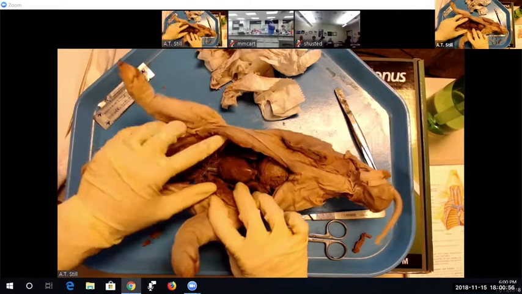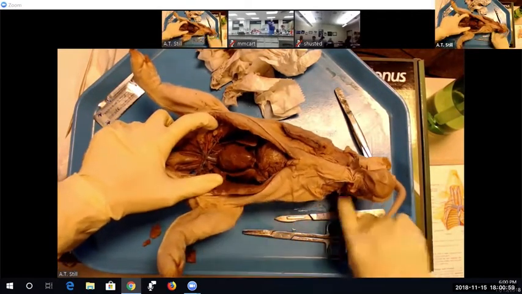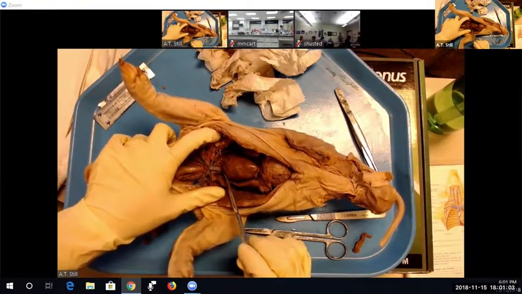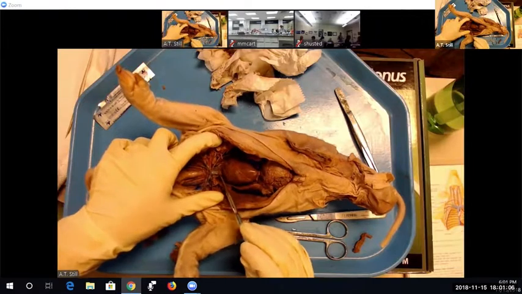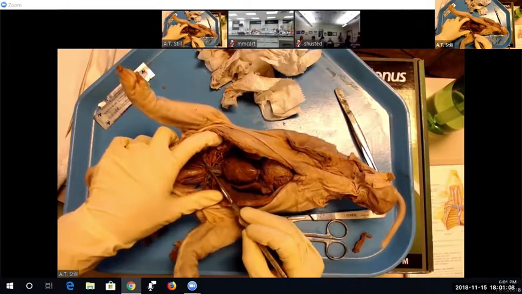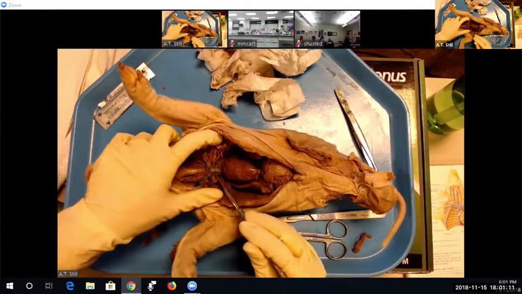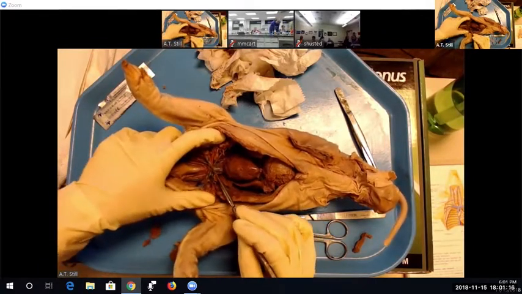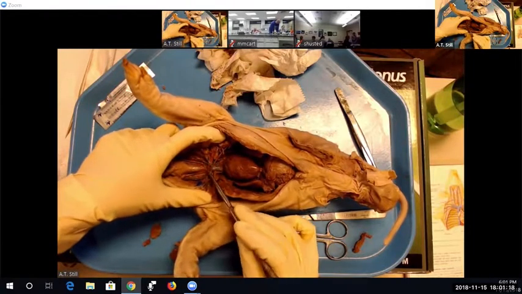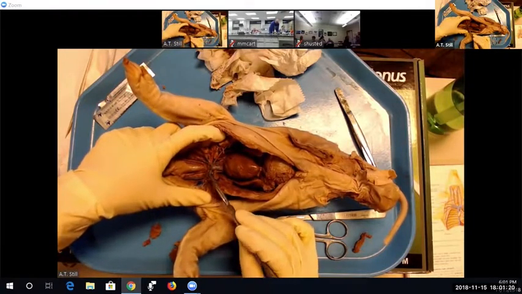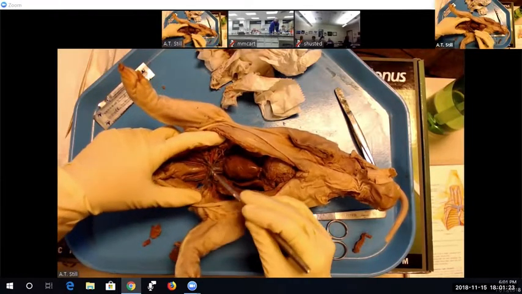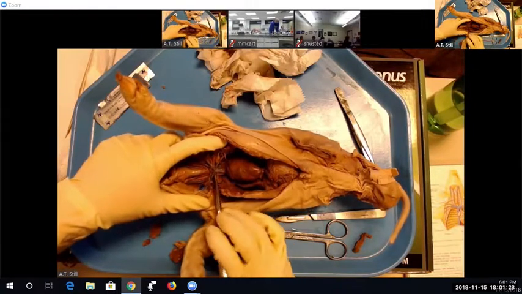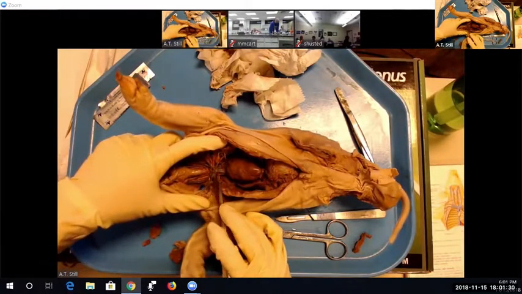So we're going to start again at the superior vena cava, which goes into the right atrium of the heart. So if we follow that up, it's going to give off the brachiocephalic veins. And I guess I should also say that the vasculature in the pig is different from the human, but I'm going to use the human model to explain what goes on, because the pig is a little more complicated.